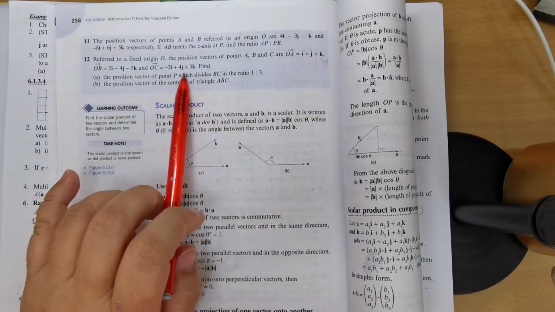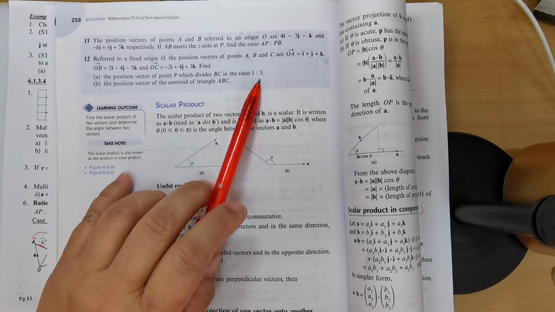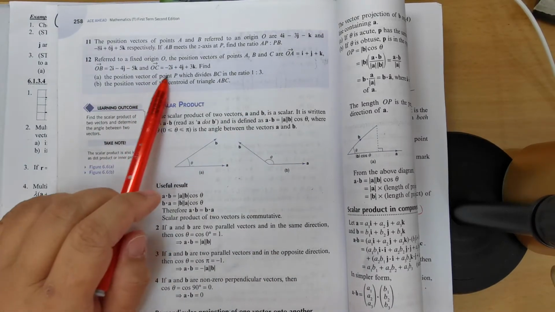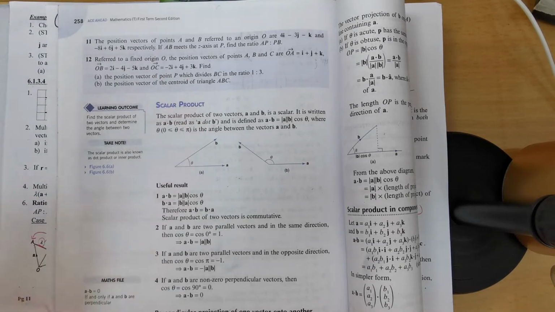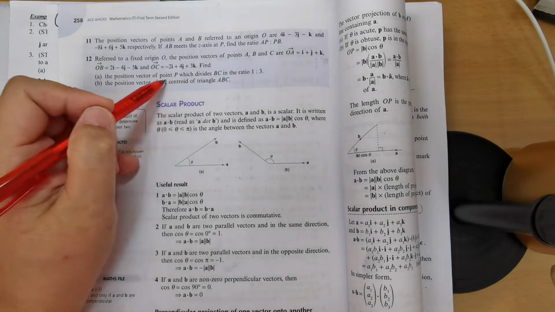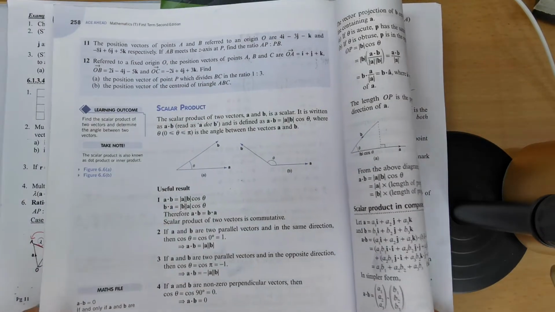If they just say it like that, it means it's internal. And find the position vector of the centroid of triangle ABC. How do we find the centroid of triangle ABC?